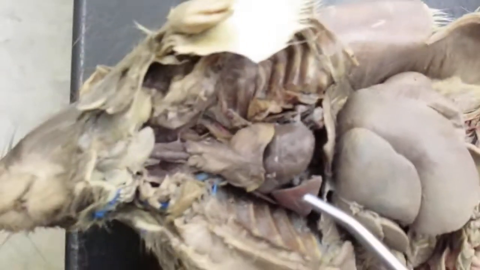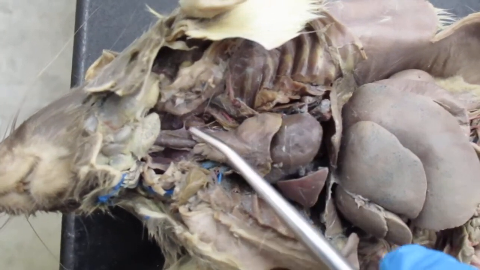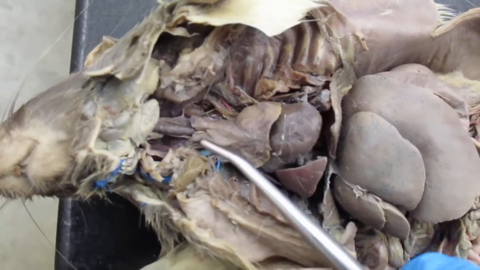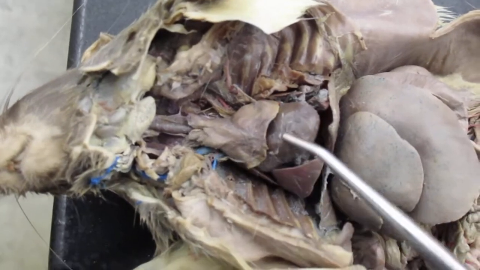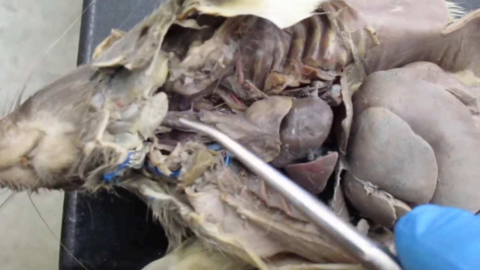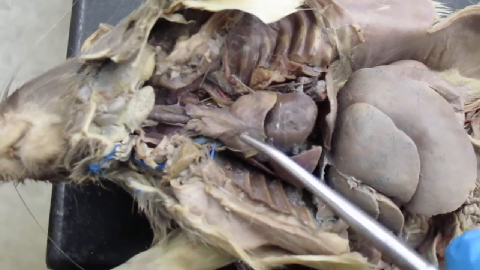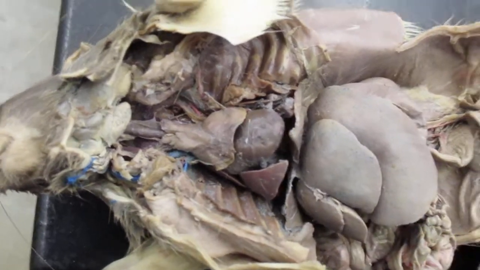Let me show you on the rat here. You can see it a little bit better. So you can see the rat here. You can see the heart. You can see your thymus right here. That's what I'm circling. The thymus gland. It's going to be both superior and anterior to your heart. Okay.